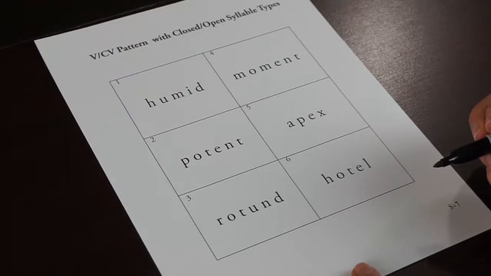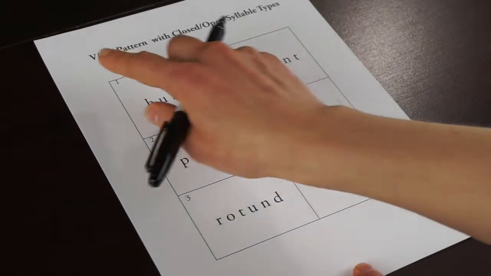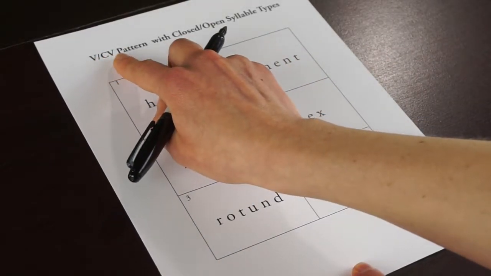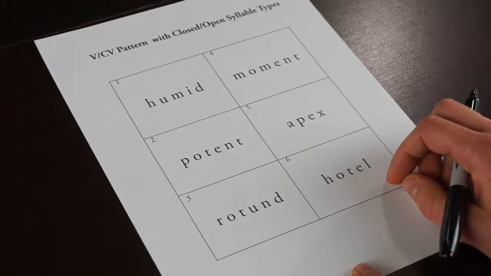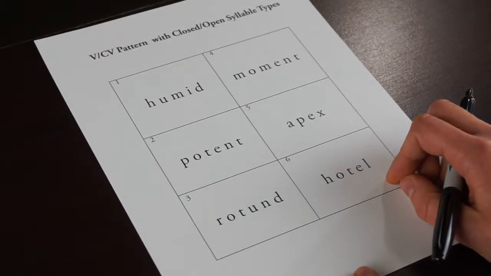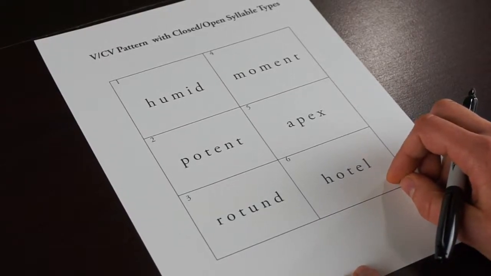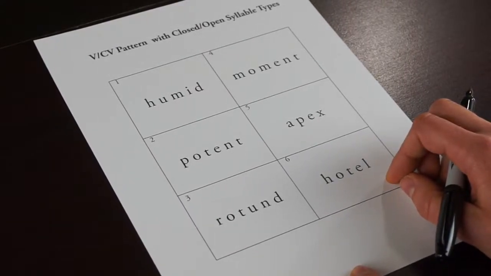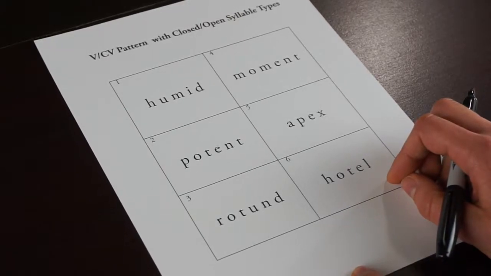We're ready to try our new pattern here. Now we're going to be trying our VCV pattern, which will lead to us having both open and closed syllables. Now you've already done the multisensory introduction where your students were moving the letter tiles and also cutting the word on note cards. So what we're doing here is just transferring it to pencil and paper.